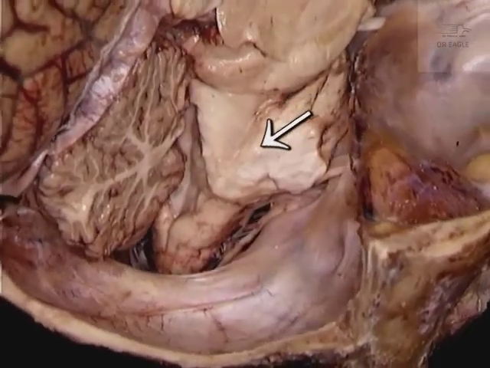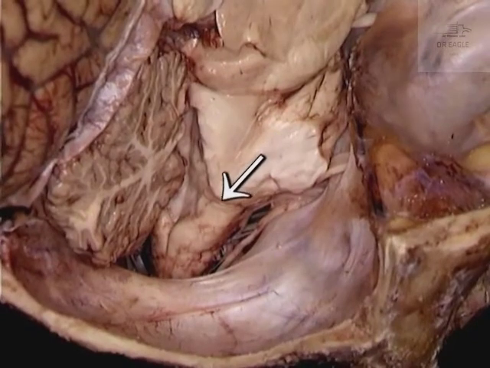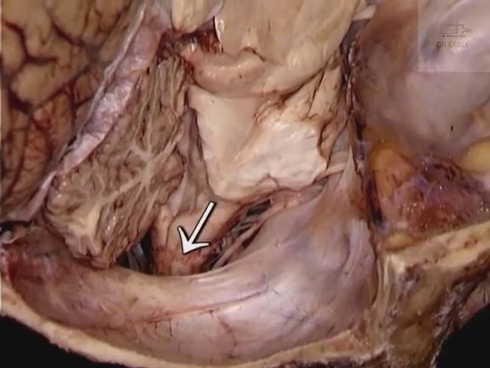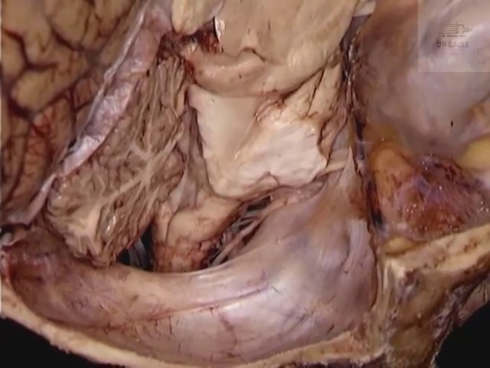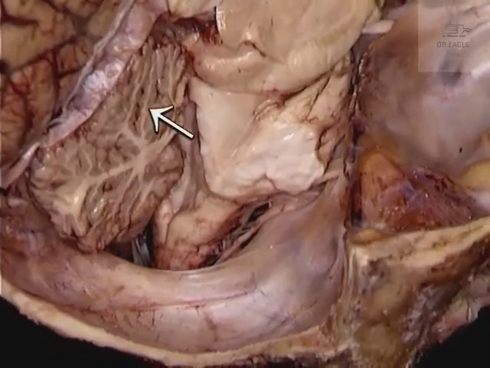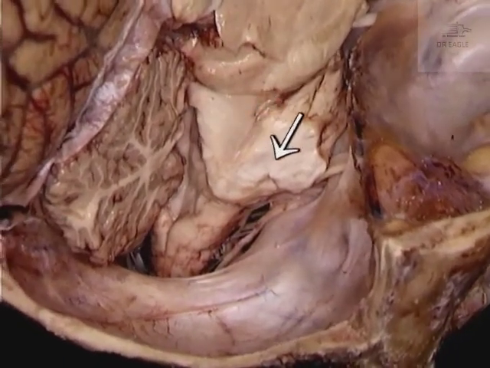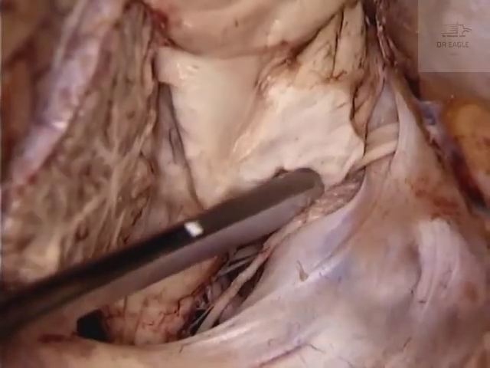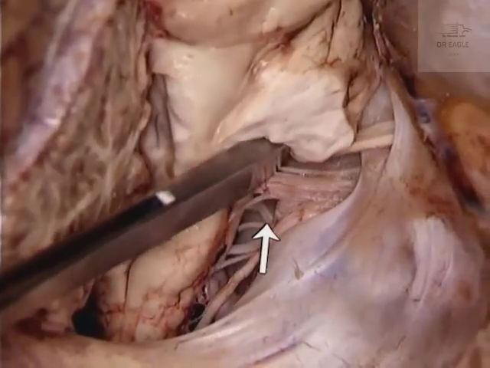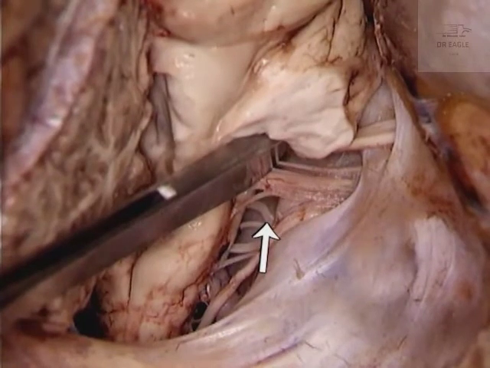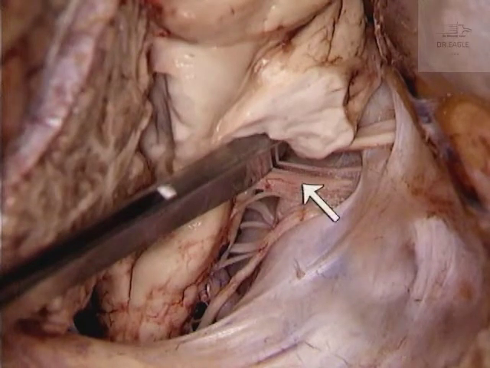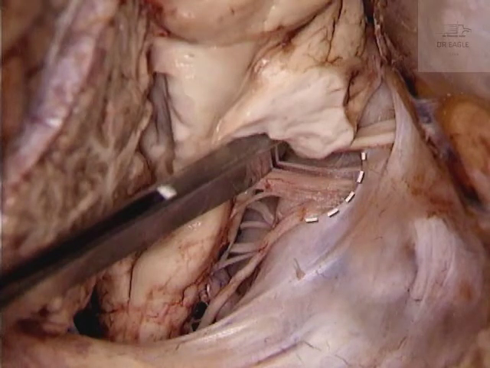Here's the brainstem in situ, seen from behind. The tentorium has been removed to give us this view. Here's the cerebellum, divided in the midline. Here's the divided cerebellar peduncle. Here are the filaments of the hypoglossal nerve, making their exit from the cranium. Here are the accessory, vagus, and glossopharyngeal nerves, making their exit together through one opening.